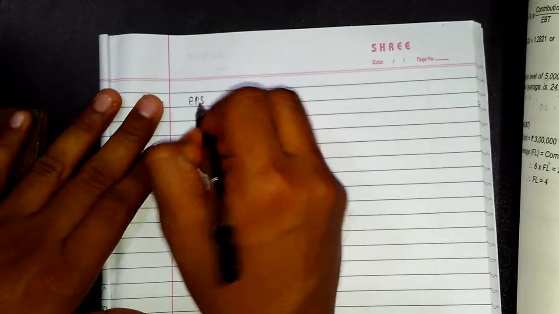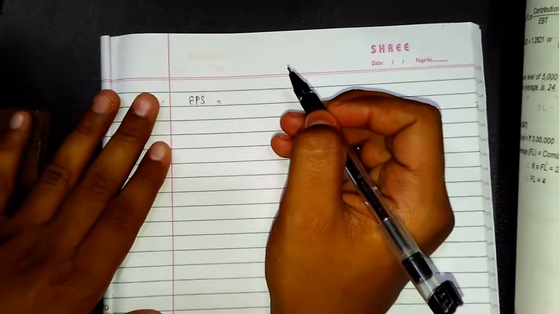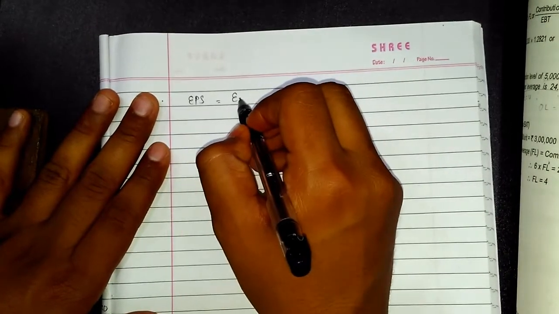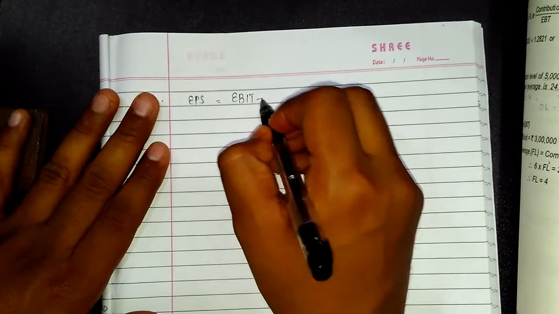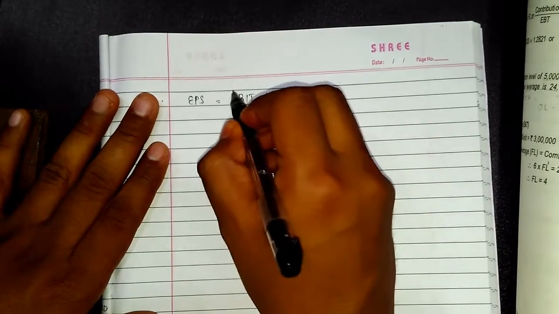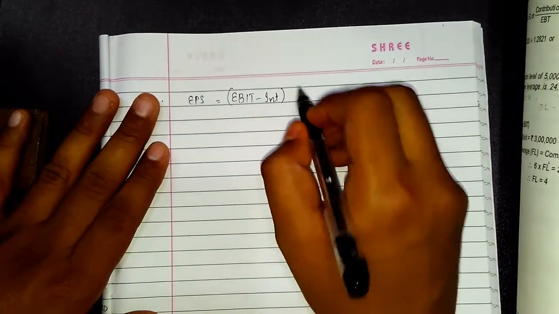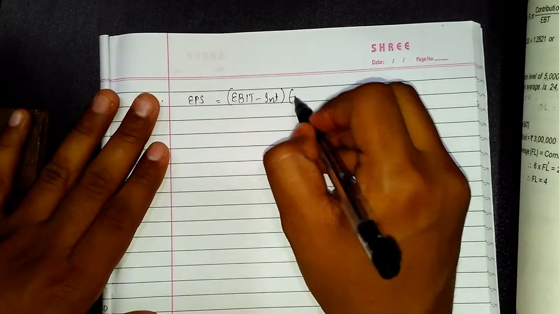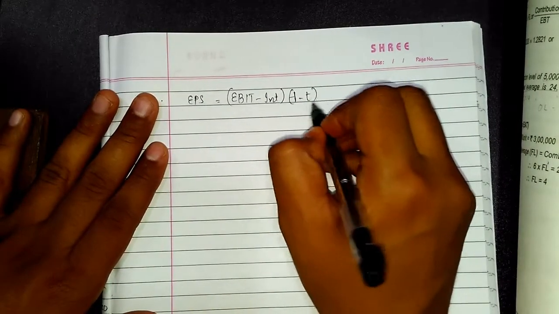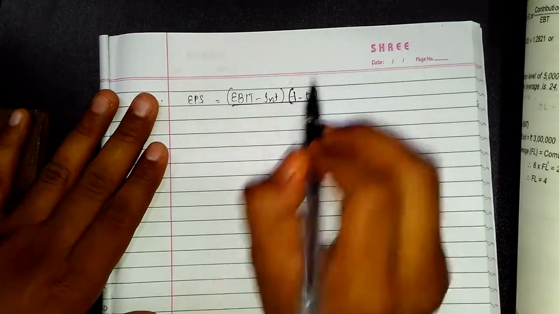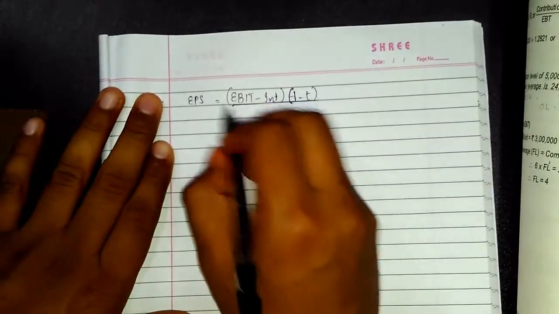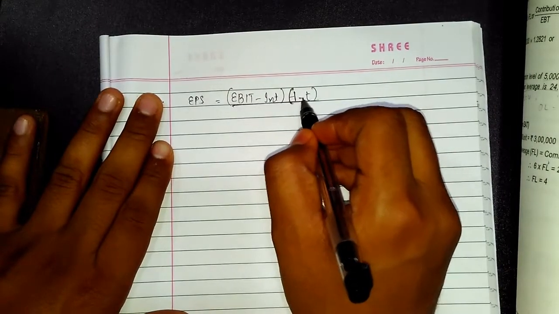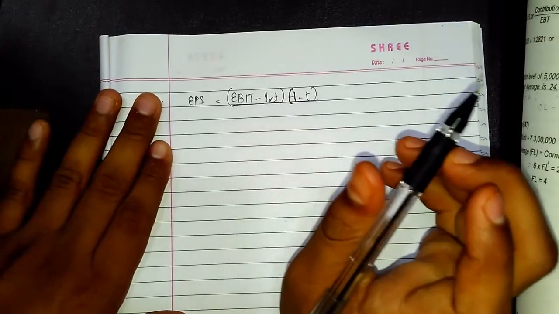So we have EPS. How do we calculate EPS? EPS is equal to earnings before interest and tax minus interest and minus tax, that is, into 1 minus tax. That is, this will become EBIT minus interest into 1 minus tax rate. I hope this is quite clear.